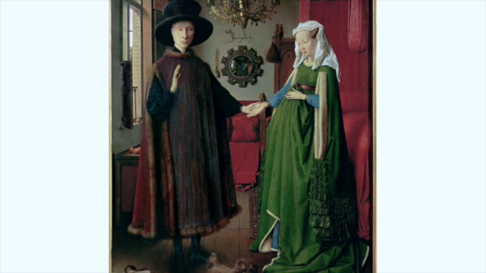And here you get to see that again. So you have this man in very rich fur clothing. You have the little dog in front. You have the woman again in this beautiful green dress with all of the folds meticulously rendered. You have the chandelier, which is made out of brass. You have a convex mirror in the background. So all of this is the artist illustrating how talented he is and rendering different materials within a painting itself.